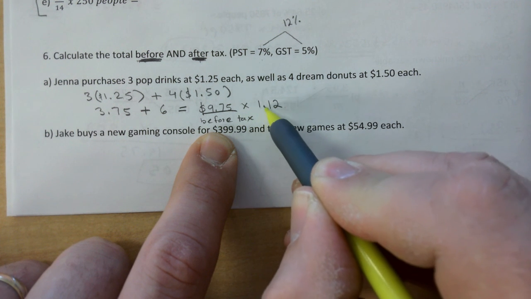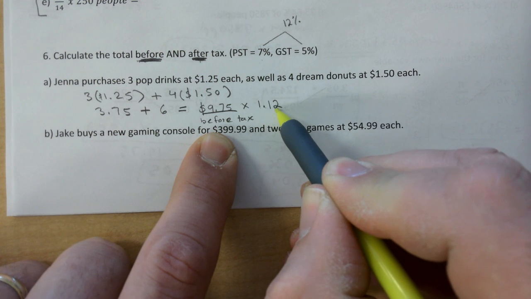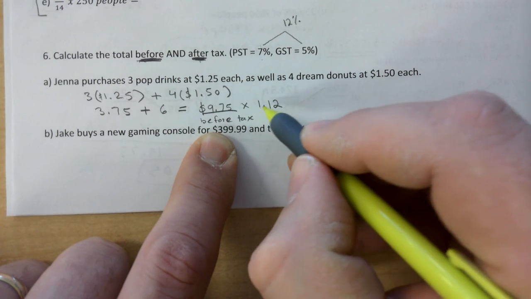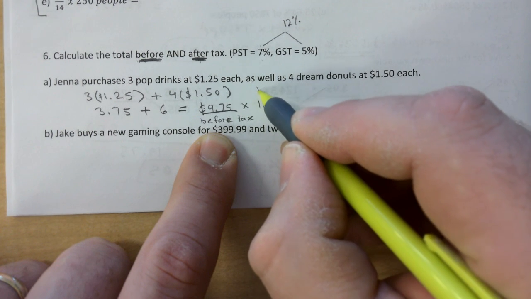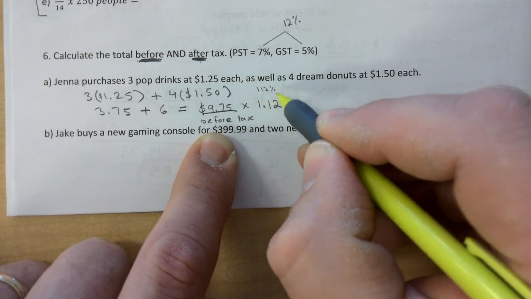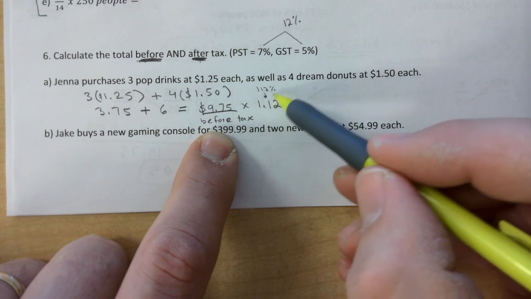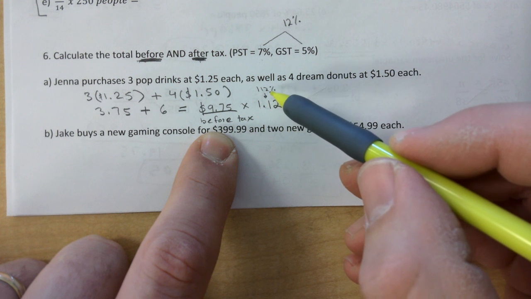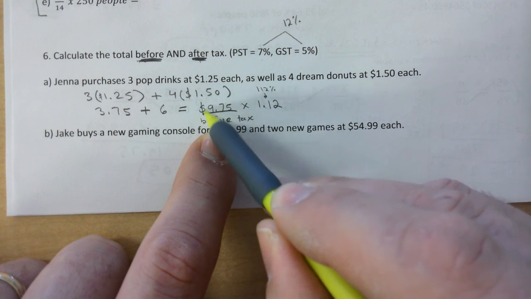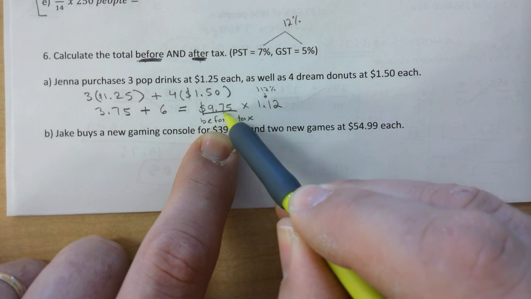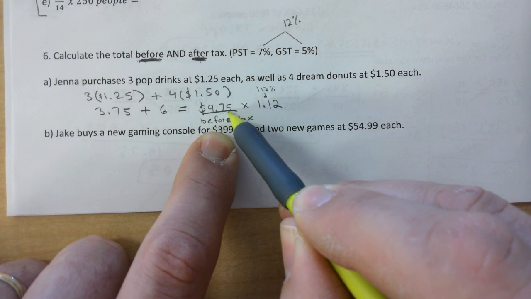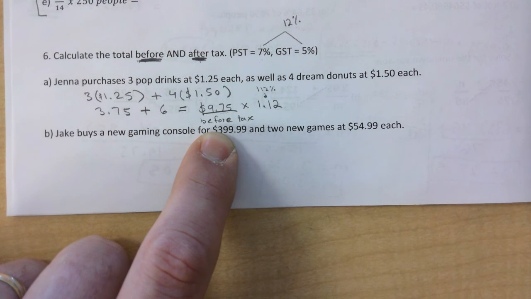You're going to go 1.12, okay? If you think about it, what's 1.12? That's 112%. And why 112%, Mr. Dirksen? Well, think of this as 100%, and then you're adding 12% taxes. You end up paying 112% of what it used to be.